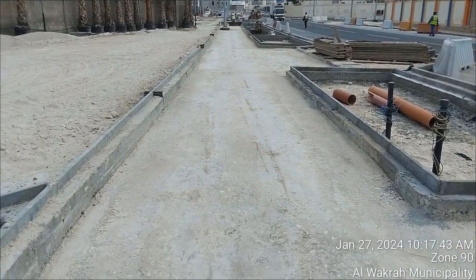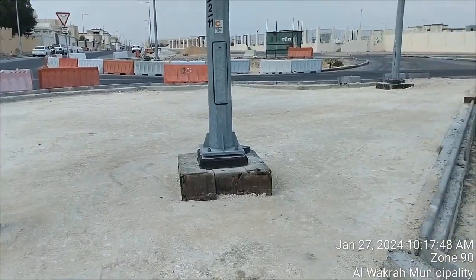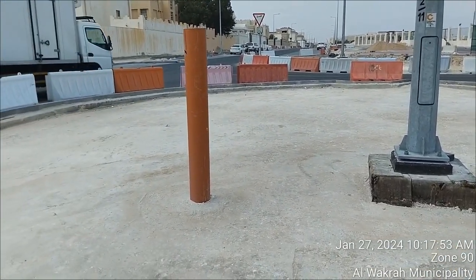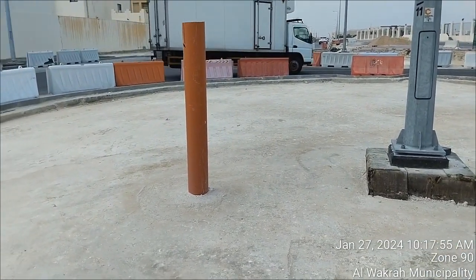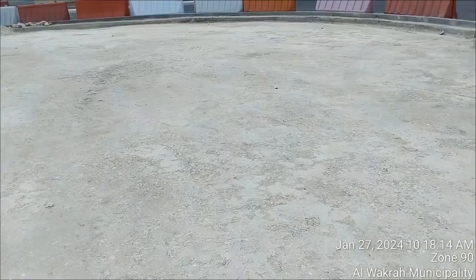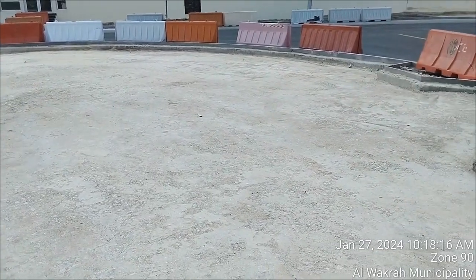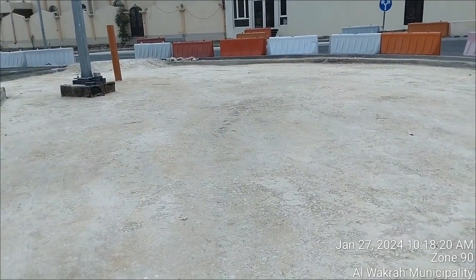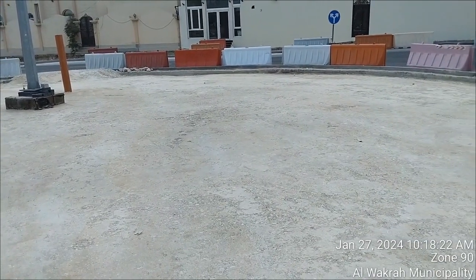This is the walkway area on the left hand side of the plantation box. On the right hand side, you can see the plantation boxes. This area is already prepared. This is the junction area between two roads on the right hand side. Once the compaction test is approved, then we will proceed with the paving tile installation.